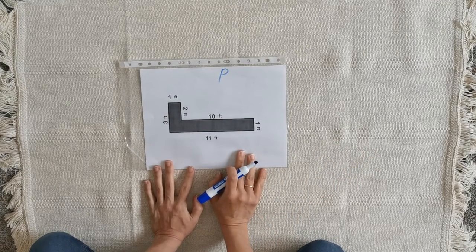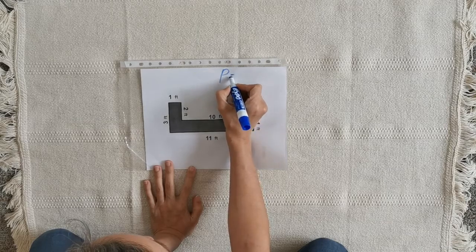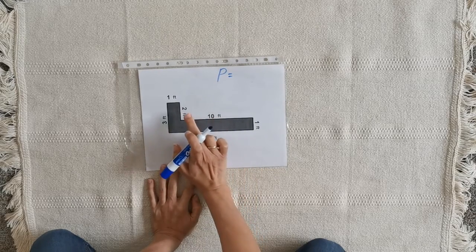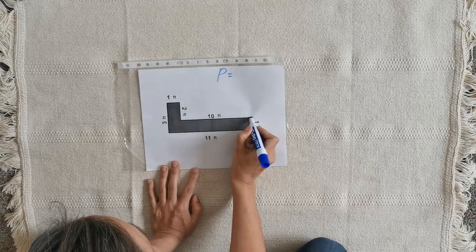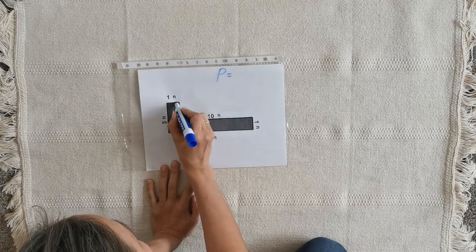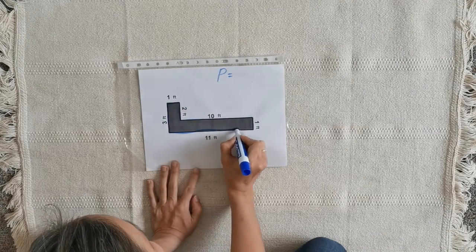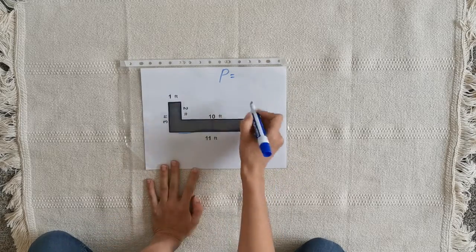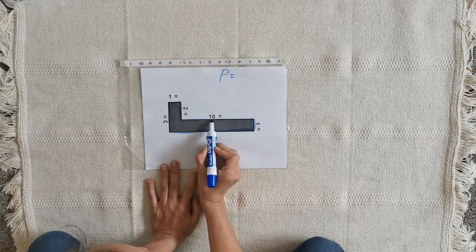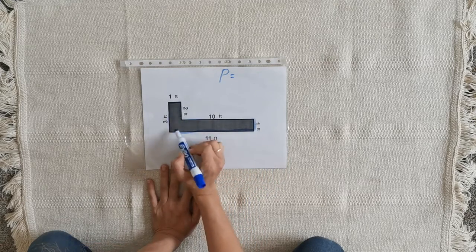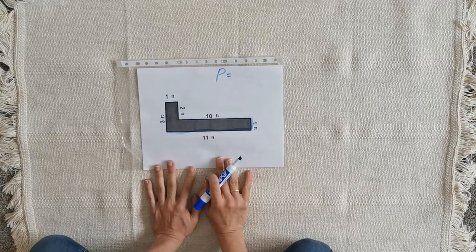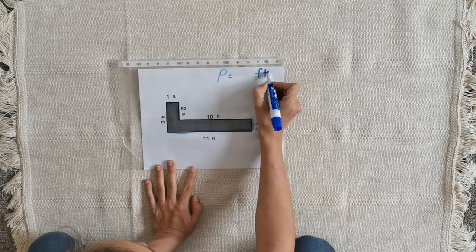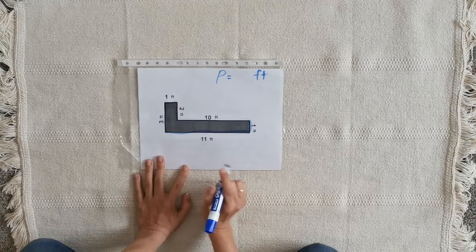Let's see how to calculate the perimeter. We know that the perimeter is the addition of all the sides of the shape. This is an irregular shape because it's not a rectangle, not a triangle, not a circle, but it's kind of like one rectangle here and another one here. Let's calculate the perimeter. If my measuring is in feet, the perimeter is also going to be in feet.